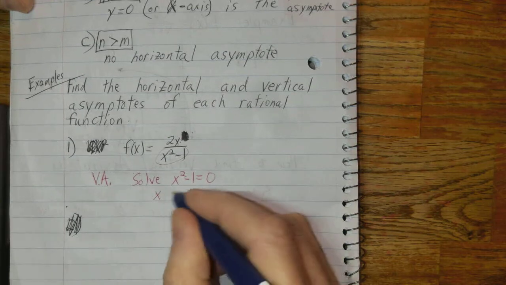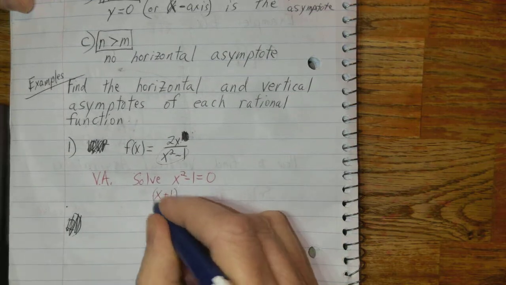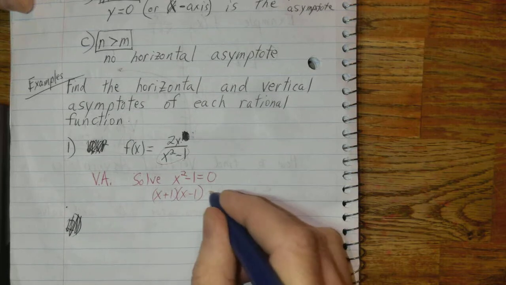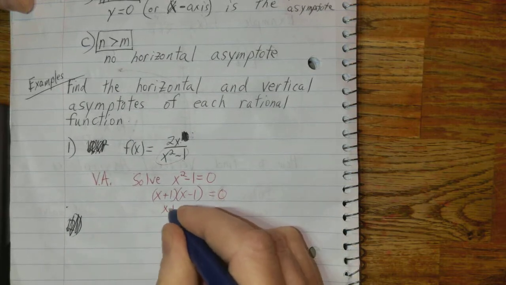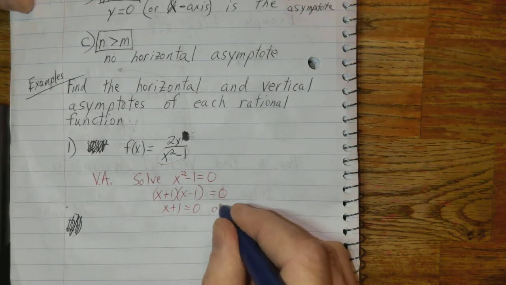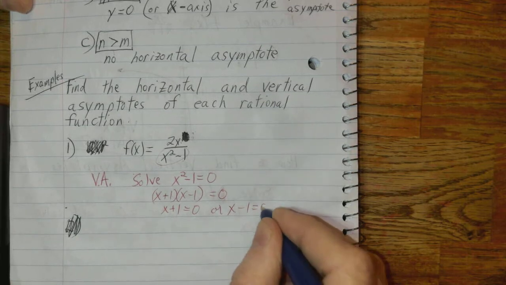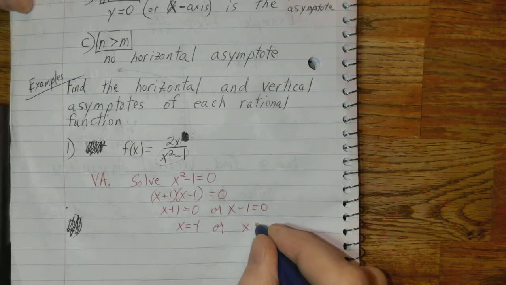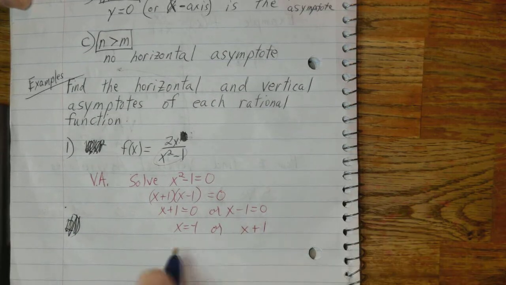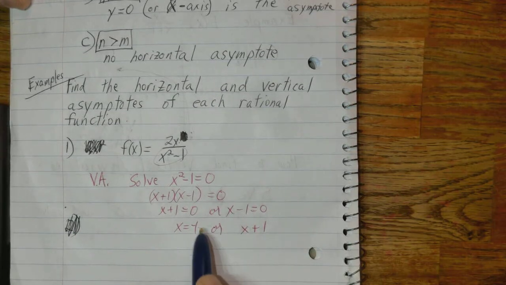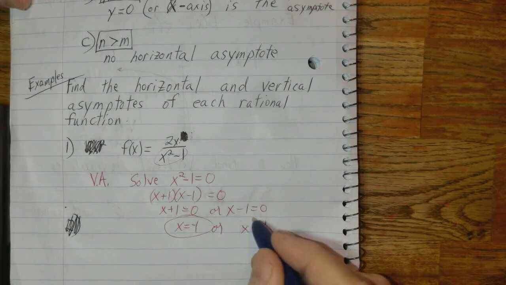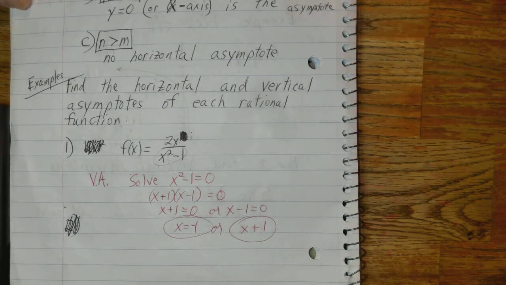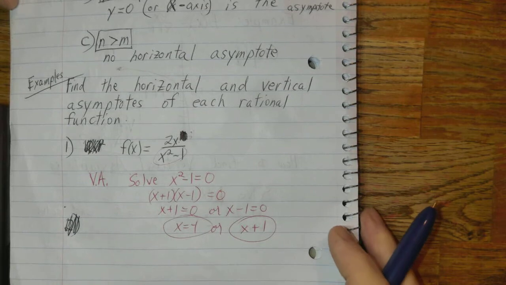Now x squared minus 1, that's x plus 1 times x minus 1, if I factor it, equals 0. X plus 1 equals 0, or x minus 1 equals 0. So x is negative 1, or x is positive 1. Now I say those are the two solutions. I use the word or, but that is a vertical asymptote, and that is a vertical asymptote. So it has two vertical asymptotes.